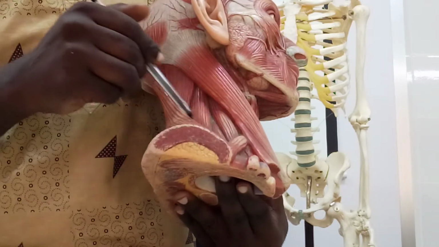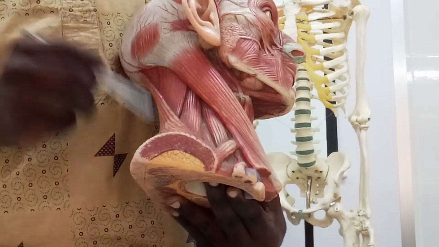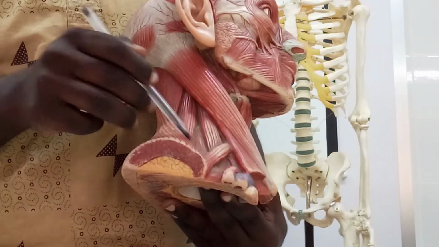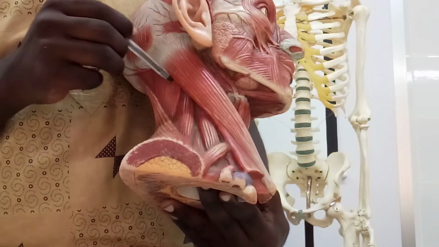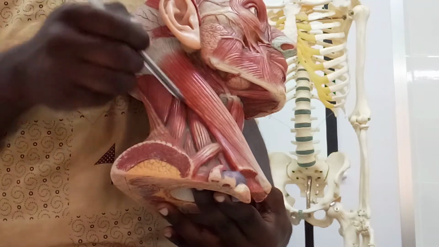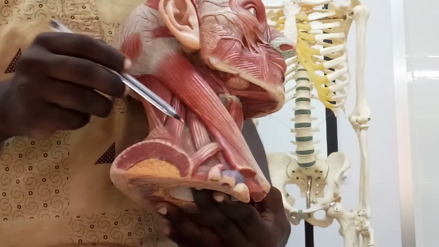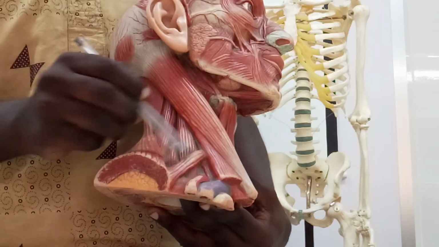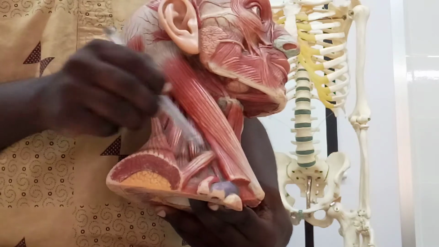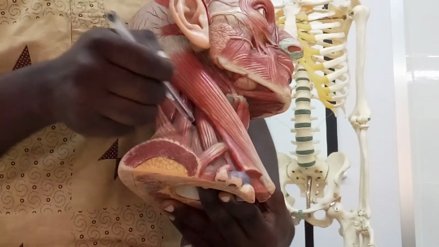You have the anterior border of the trapezius muscle forming one of the boundaries laterally. Then medially we have the posterior border of the superior portion of the sternocleidomastoid muscle. Then the superior border of the inferior belly of the omohyoid muscle forms its inferior boundary. So we have this triangle.